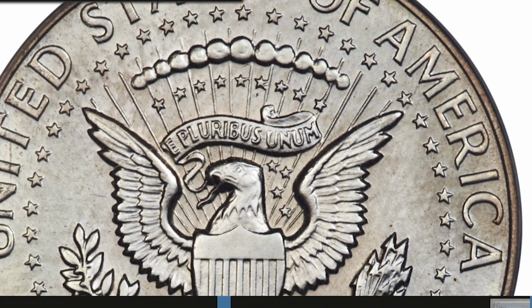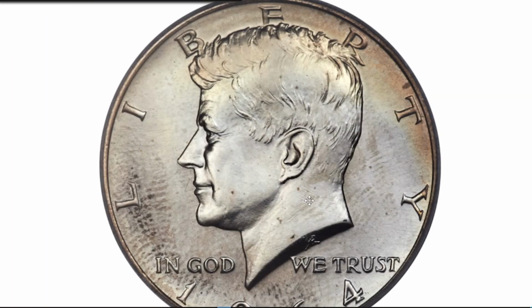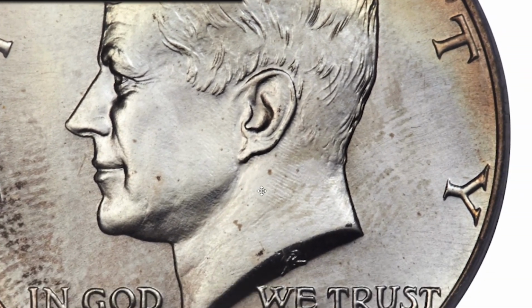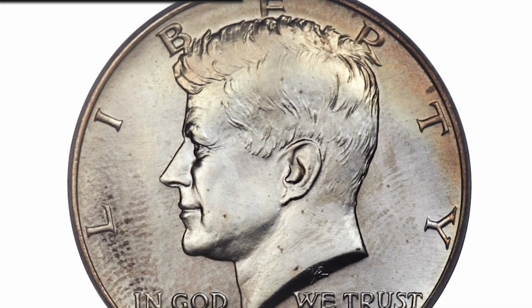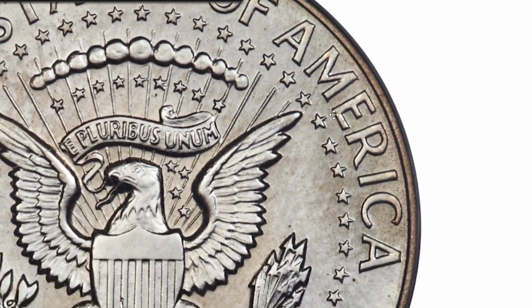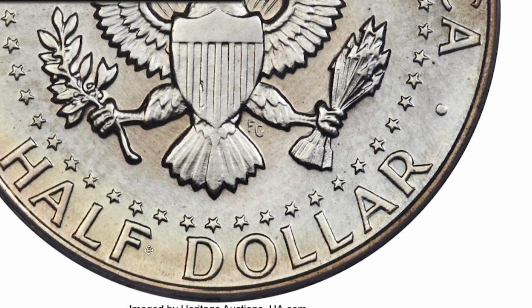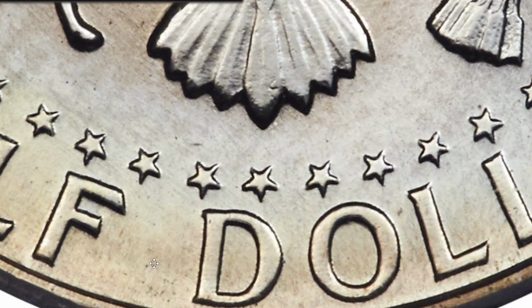The strike is remarkably full on all details, and a sharp wire rim around both sides is also typical. The dangling 4 is a die marker on the obverse, as are the especially heavy die finishing lines from F to A in States of America and F to D on the reverse.